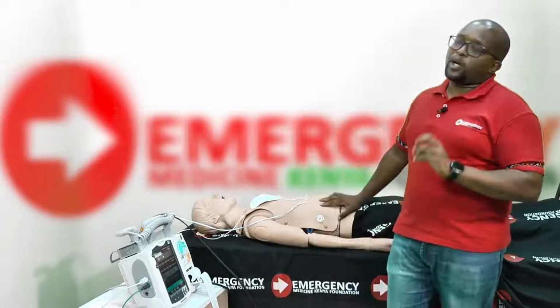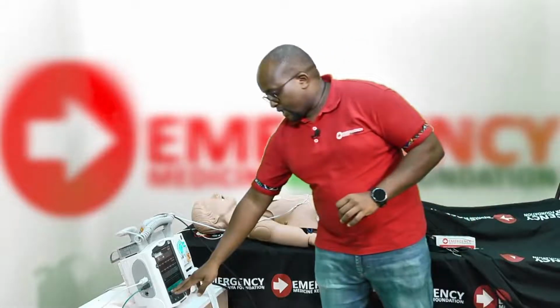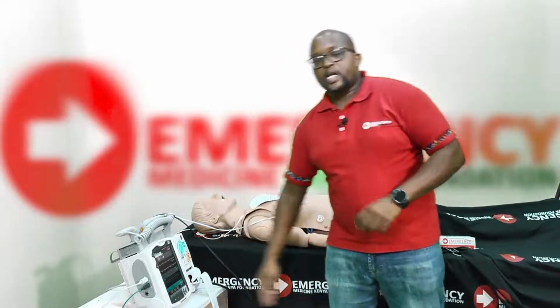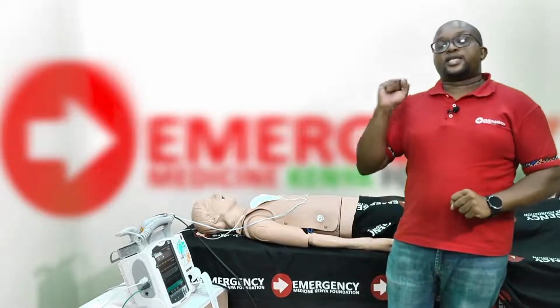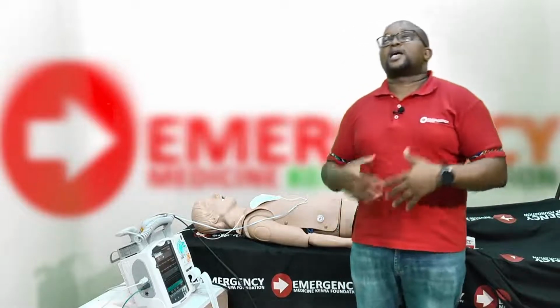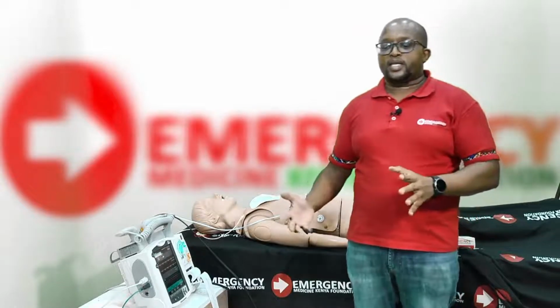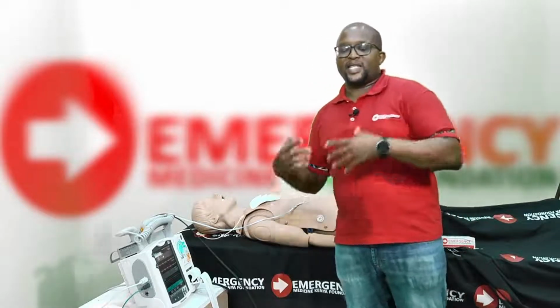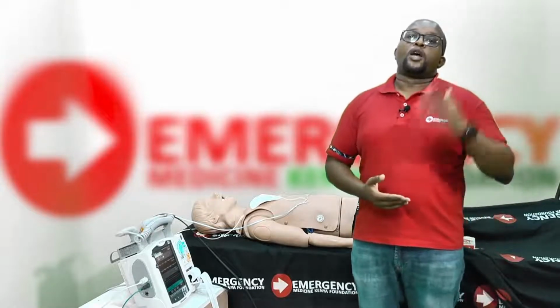Now, there's only one more thing that I want us to discuss. On the screen you can see it says demand mode. There are two forms of pacing modes: demand mode and fixed mode. As the word suggests, demand mode means the machine will pace on demand, when the patient needs it. On fixed mode, the machine will pace continuously.